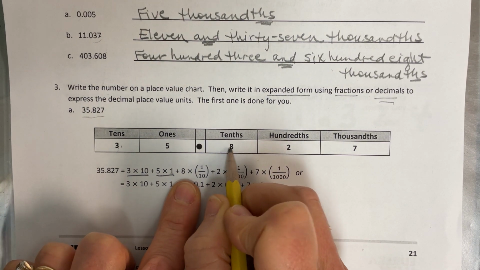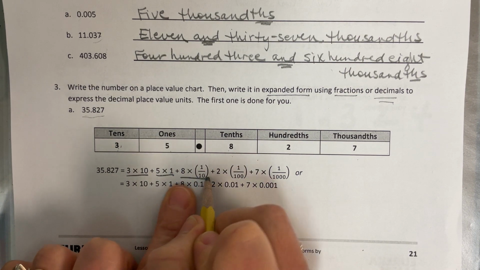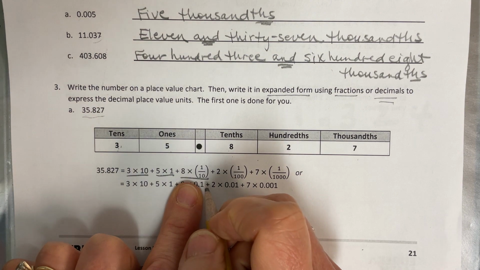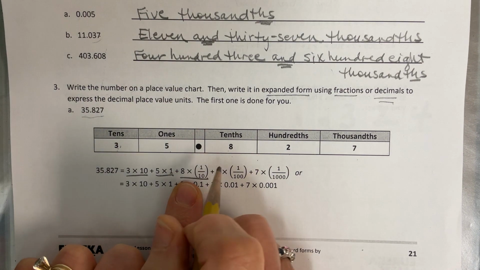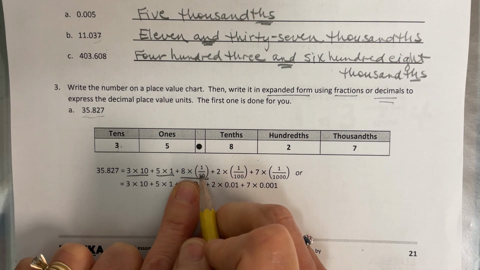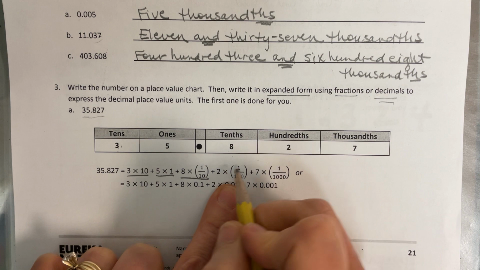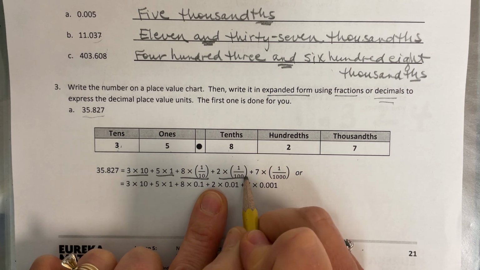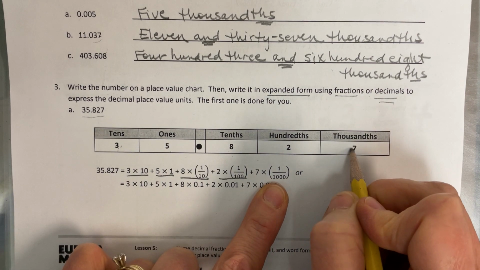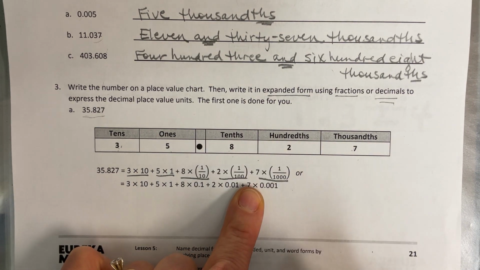Then I have an 8 in the tenths place, so I'm going to write 8 times a tenth. Notice they put parentheses. You don't have to do that. I know sometimes that throws kids off. You don't have to put the parentheses. Okay, 8 times a tenth. Then I have a 2 in the hundredths place, so that's 2 times a hundredth. And then I have 7 in the thousandths place, so that's 7 times a thousandth.